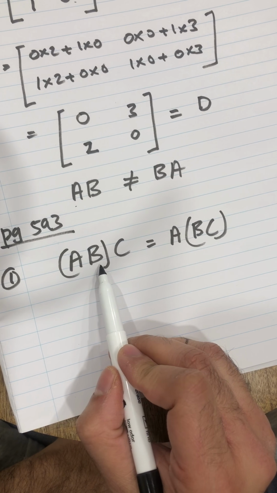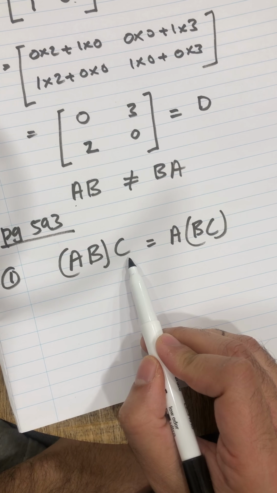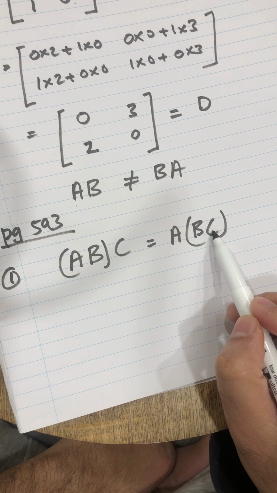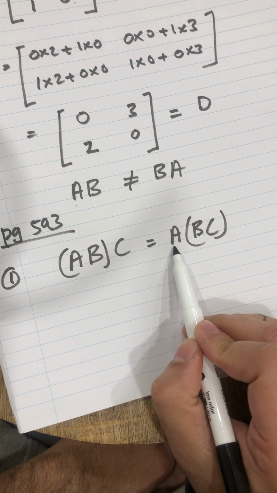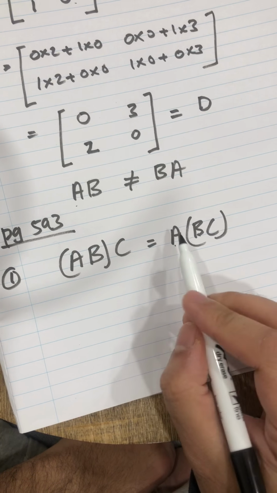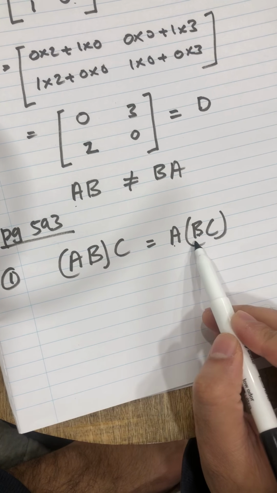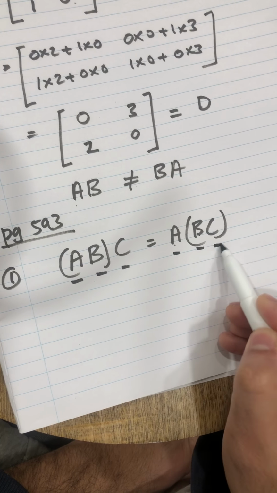You multiply A into B, you get a matrix, and you multiply it into C. This is the same as if you multiply matrix B and C, and then multiply this to matrix A. Notice that the order of multiplication is the same.